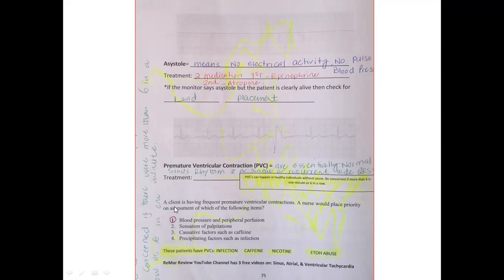Number 3 and 4 are important, but what is the priority? We have to follow the nursing process, right? First of all, we check the vital signs. Why vital signs? I have to know whether my patient is stable or unstable. If they are stable, I can go for the next steps. If the patient's vital signs are normal and we see one QRS complex of premature ventricular contraction, we never do anything, no treatment necessary.